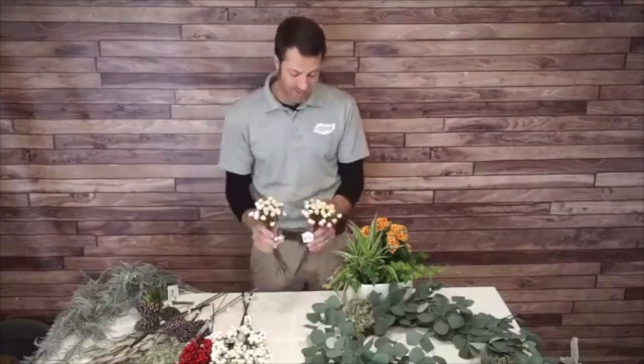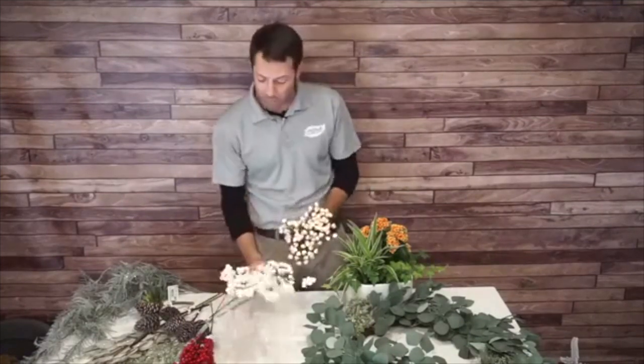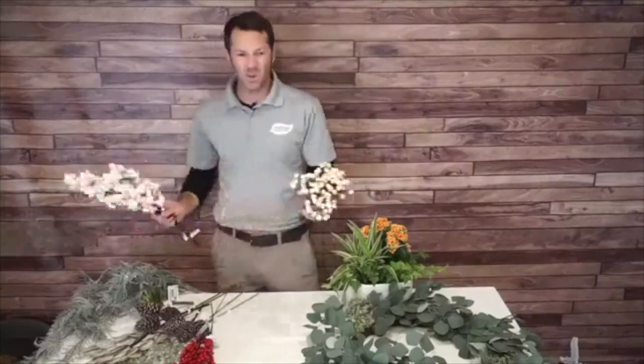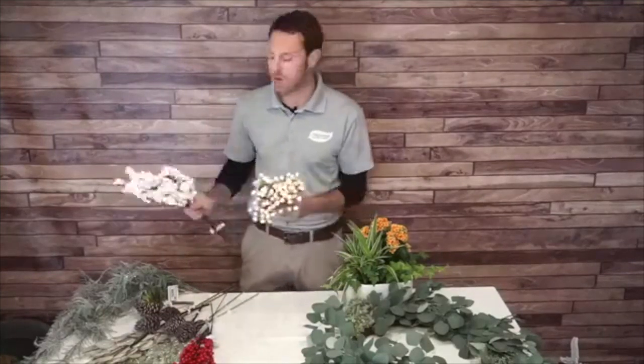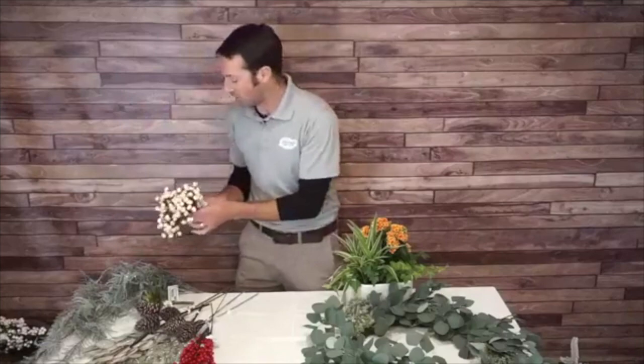And then of course I've got loads and loads of picks. I've got lots and lots of different colors of picks. I've got white berries. So we're going to come to these in a minute. We're going to play with these and see what works best for us. So I'm going to put those off to the side here.